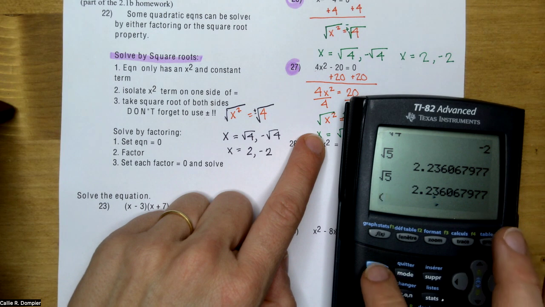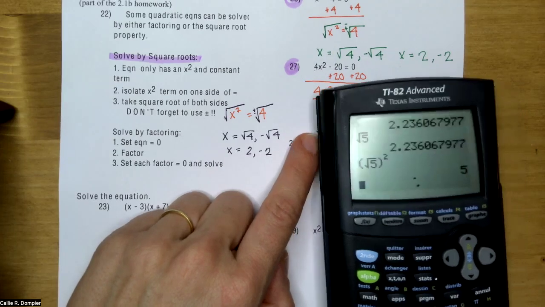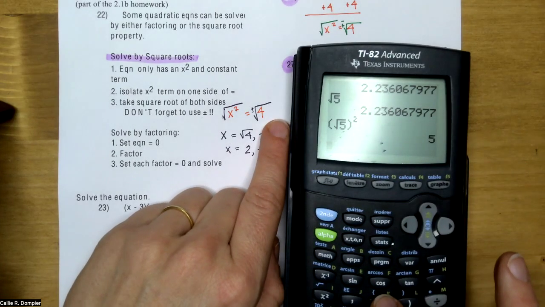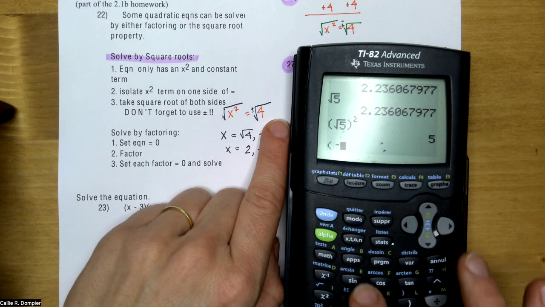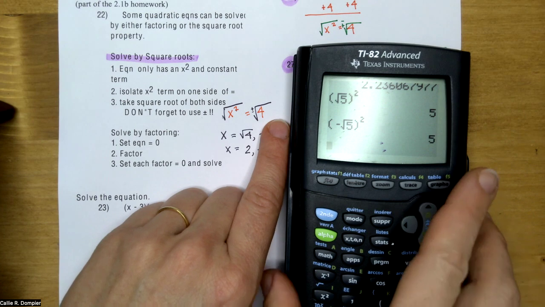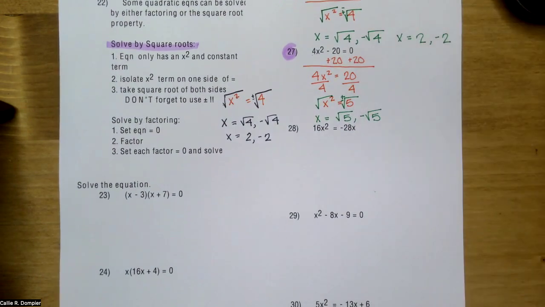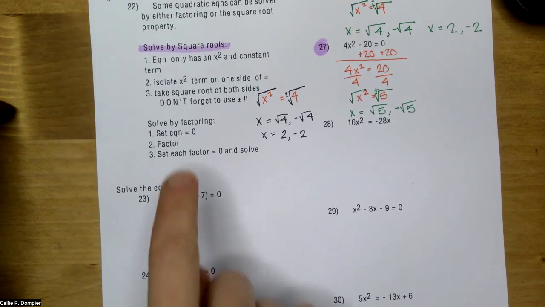So let's talk about the square root of 5 squared. It is 5. However, it's also true that the negative square root of 5 squared is 5. So we need to include the negative version and the positive version because those could both be potential answers to x. That's why there's a positive and a negative. Good? All right. So that's the solve by square roots.